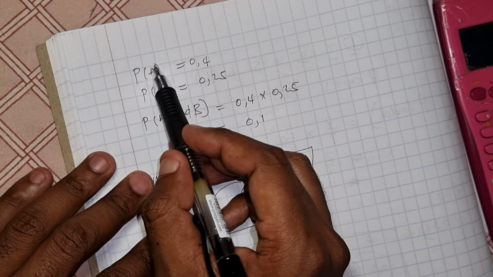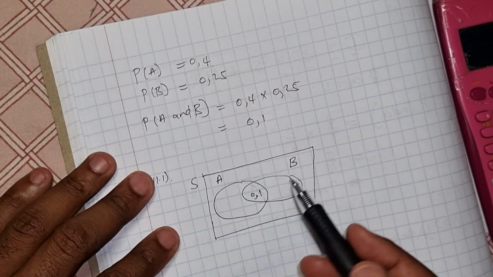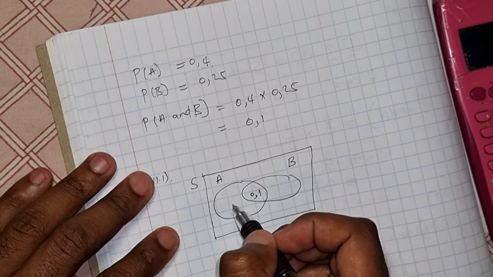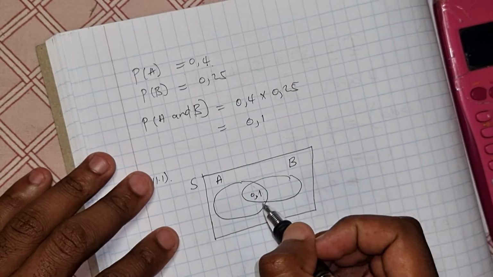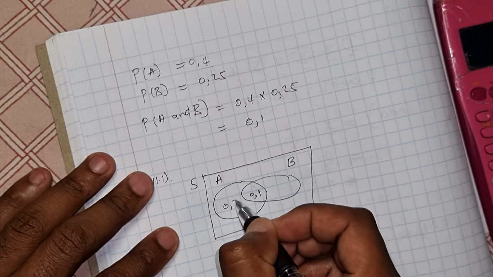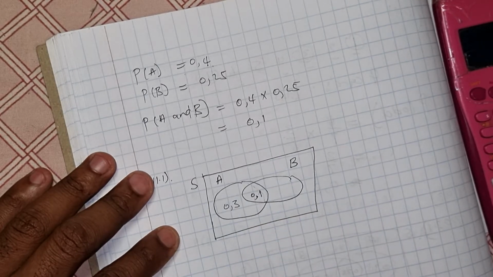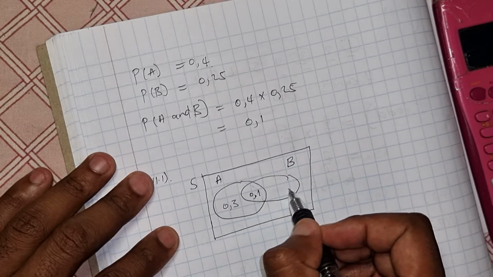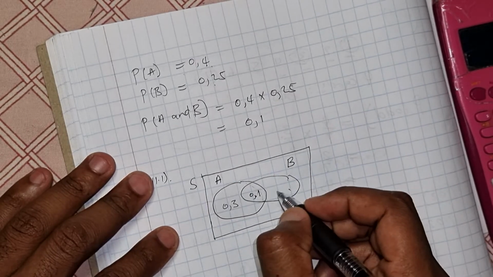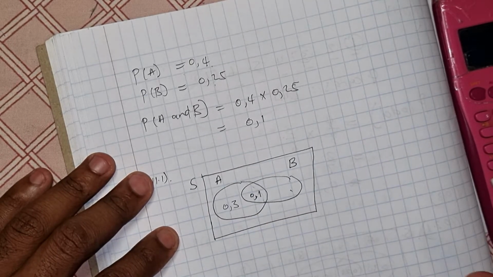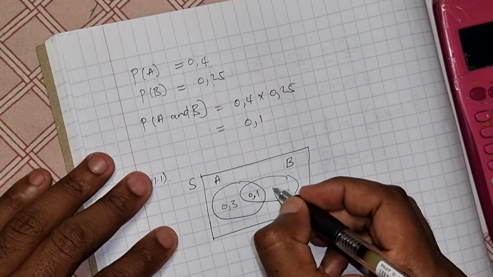What is the probability of A? It is 0,4, but we're not gonna write 0,4 here. We are going to eliminate the intersection. We're going to say 0,4 minus 0,1, which gives us 0,3. And then for the probability of B, we're going to say 0,25 minus 0,1, which is 0,15.